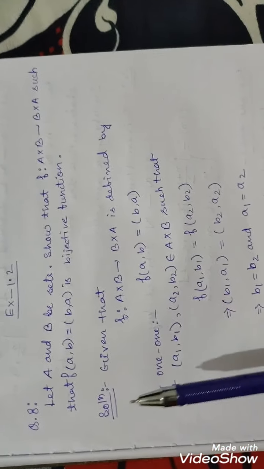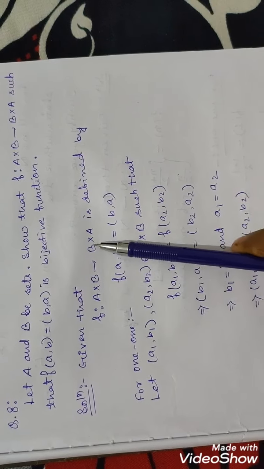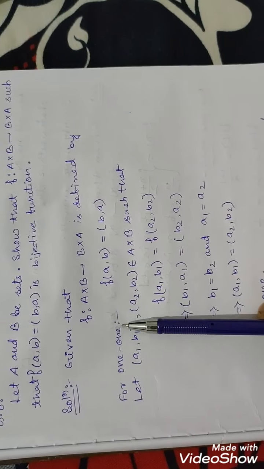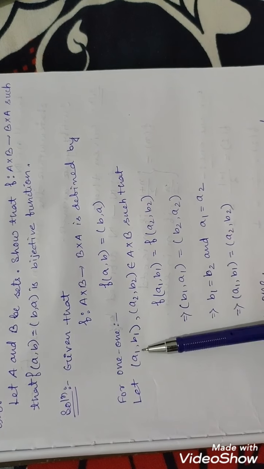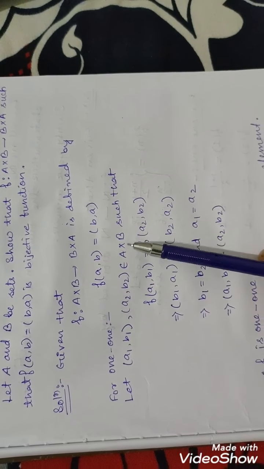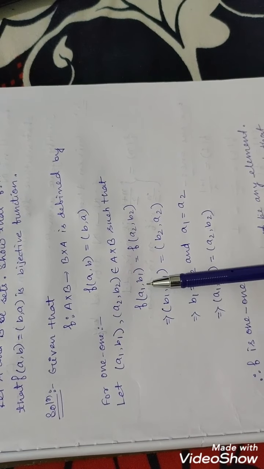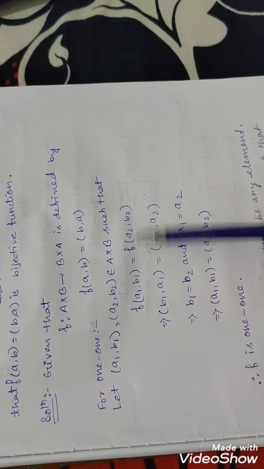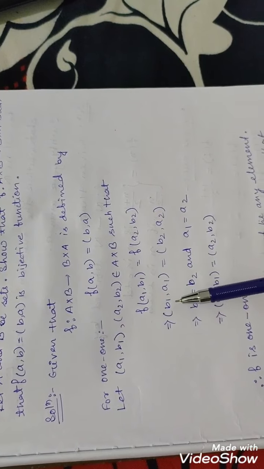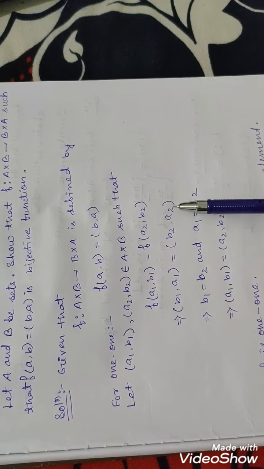Solution: given that f: A × B → B × A is defined by f(a, b) = (b, a). For 1-1, we can consider two elements, (a1, b1) and (a2, b2), in the Cartesian product A × B, such that f(a1, b1) = f(a2, b2). Already f(a, b) is defined as (b, a). So from here you get (b1, a1) and (b2, a2).